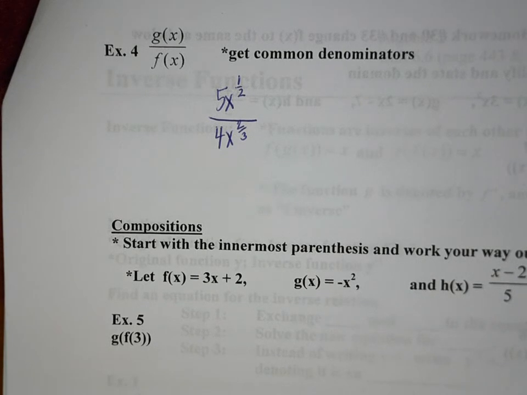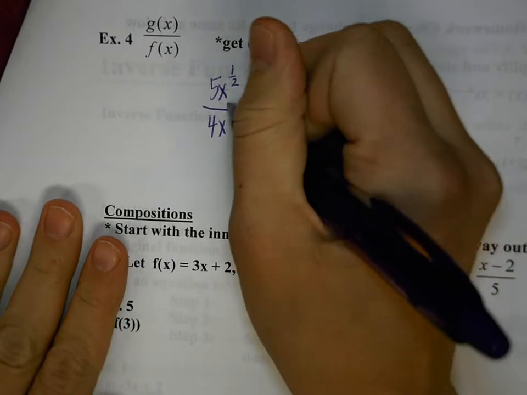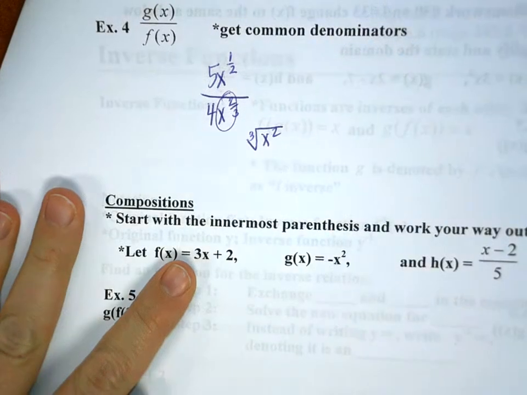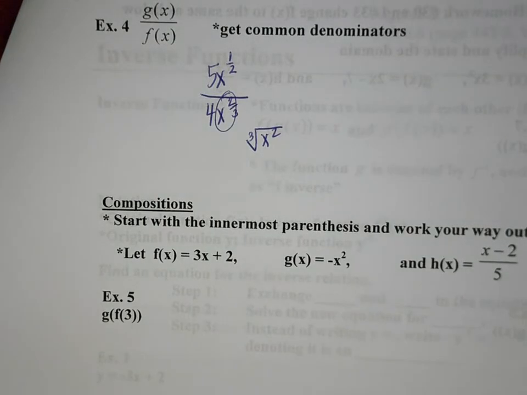Chu Chang. 2x? No. But close. You're kind of thinking along the right lines. This right here really represents the cubed root of x squared. So in order to get rid of that root in the bottom, what will I need? One more x is correct. Who said that? A few of you?